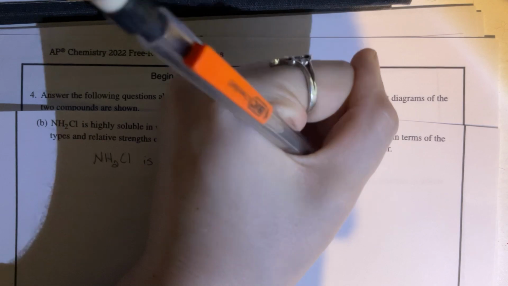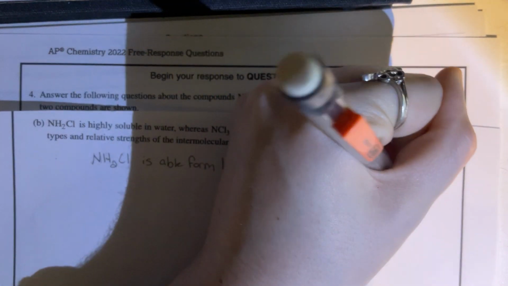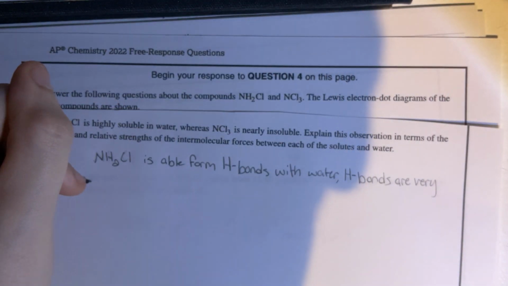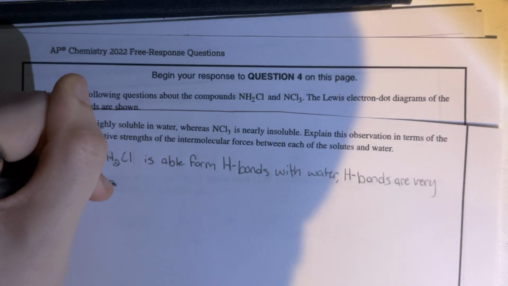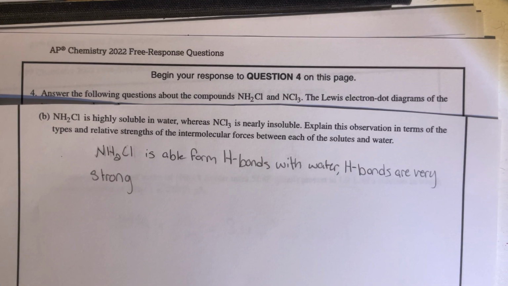And as we know, hydrogen bonds are a very strong bond. And although it's called a bond, it's technically an IFA, intermolecular force of attraction.